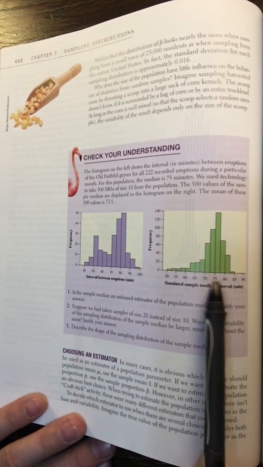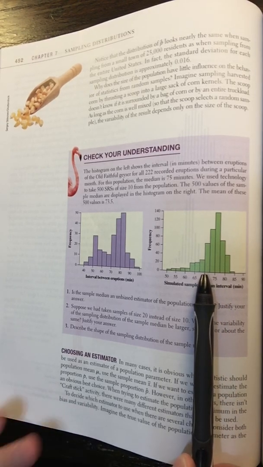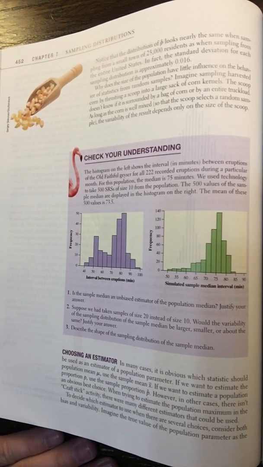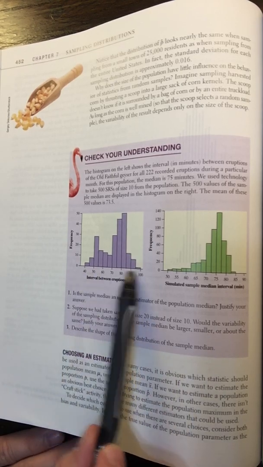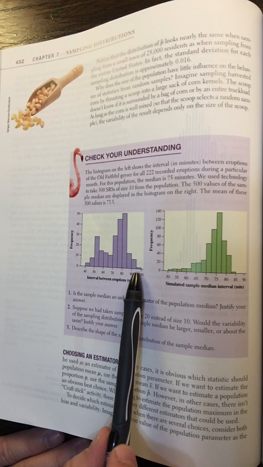The fact that it's at 73.5 is slightly to the left, and so it's not dead on. And it should be. It should be centered over the actual truth if it's going to be unbiased. I would like you to notice this, though. The original recordings go from 40 to 100.